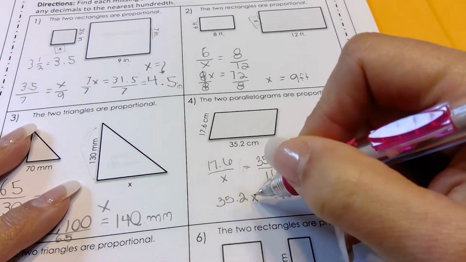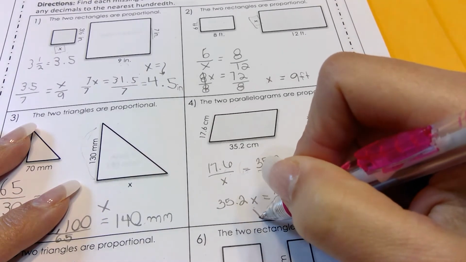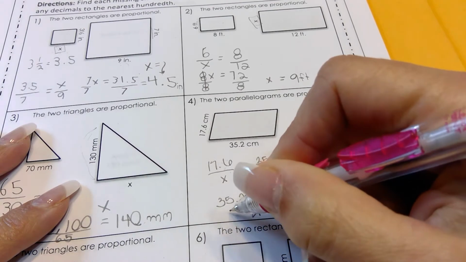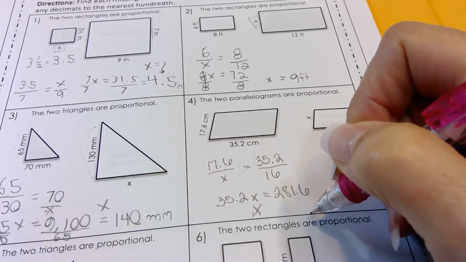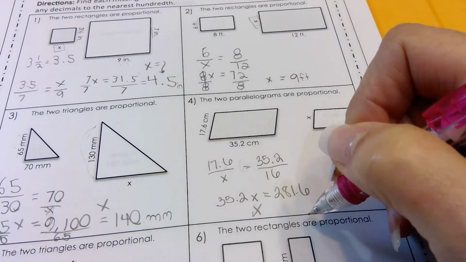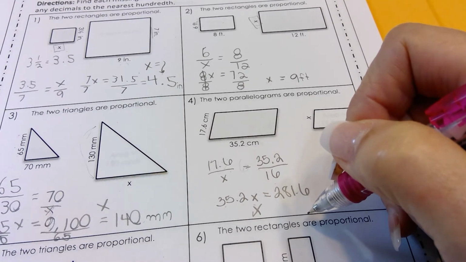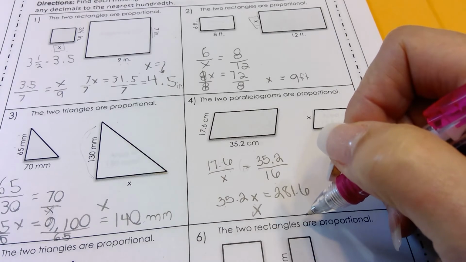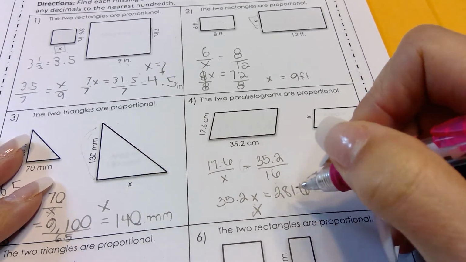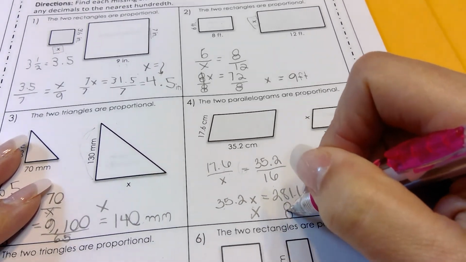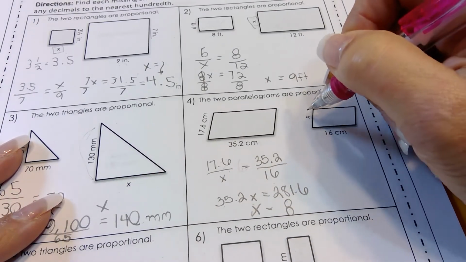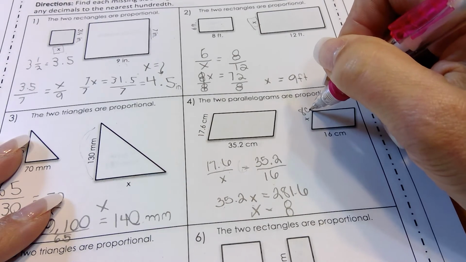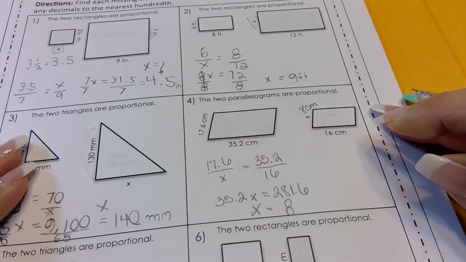And now we're going to solve for x. To solve for x, we are going to divide both sides by 35 and 2/10. So 281 and 6/10 divided by 35 and 2/10, and we get 8. So, all right. So that means this side here is 8 centimeters.